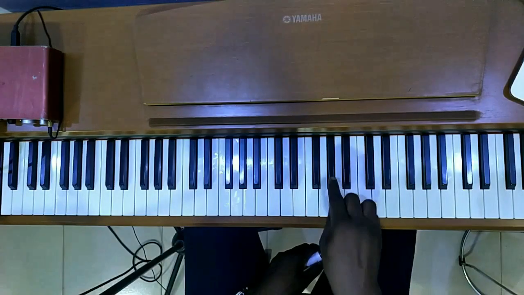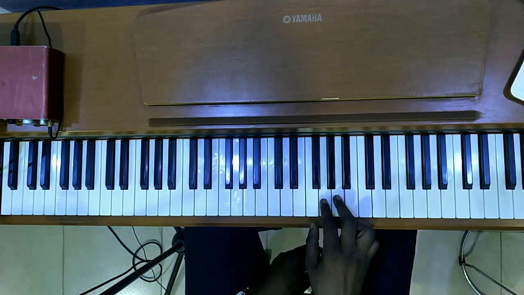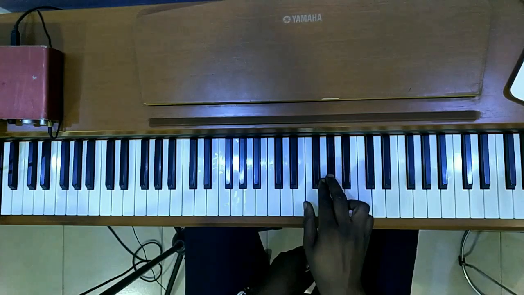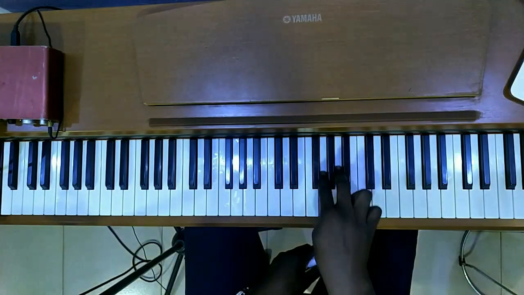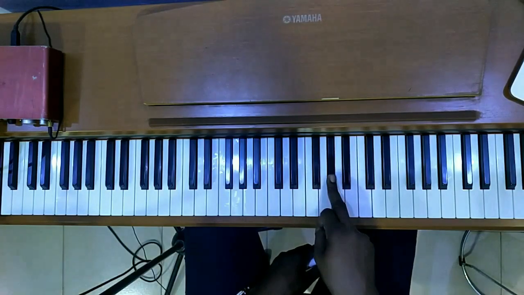Okay, you see the middle black key is in between 2 white keys here. You understand? So 3 middle black key. So it's located in between 2 white keys here. Again, 3 middle black.